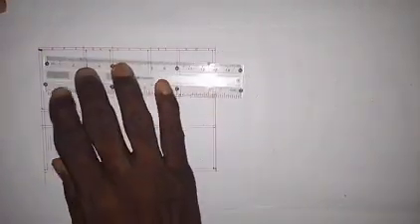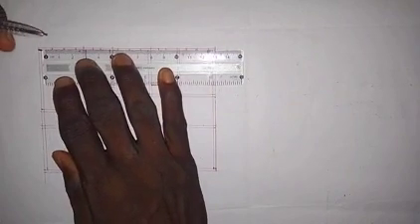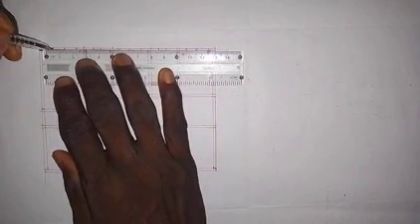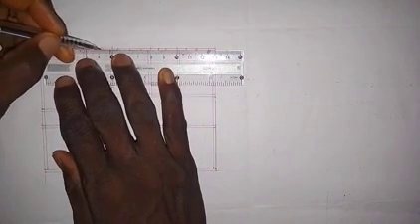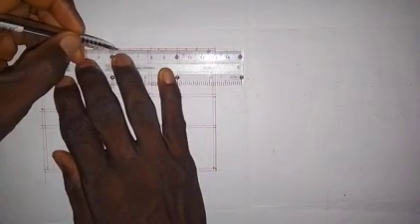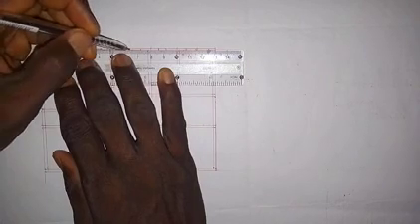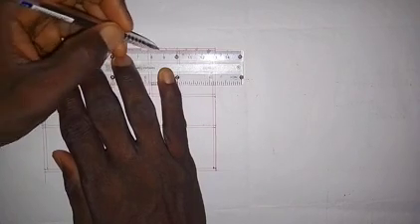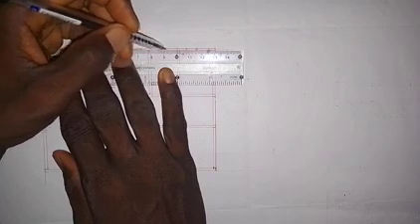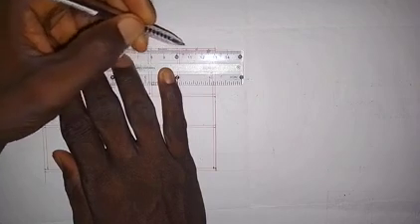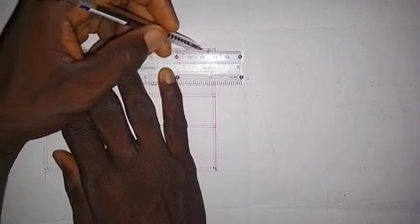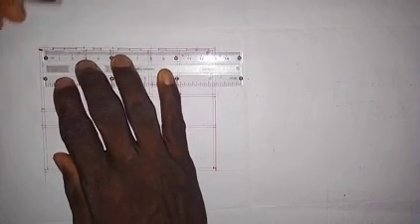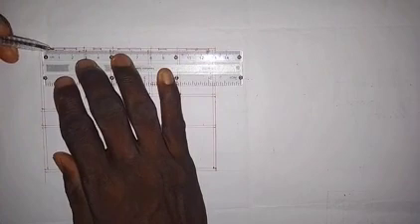Alright, so with what we have done here, what I need to do now is to draw a line like this through this, so to show the windows in their place. Alright, so I will also draw this again.